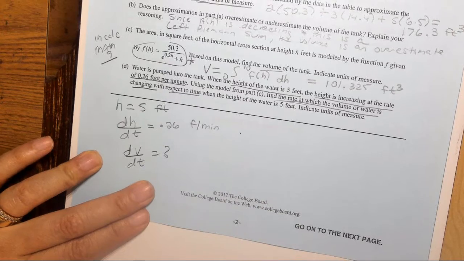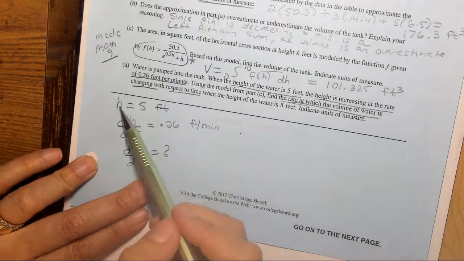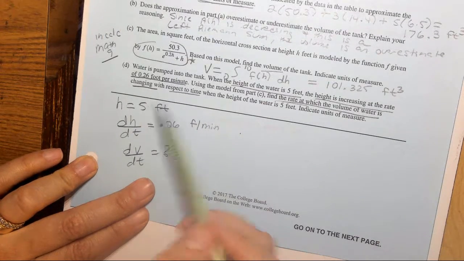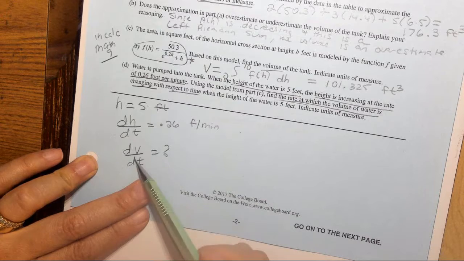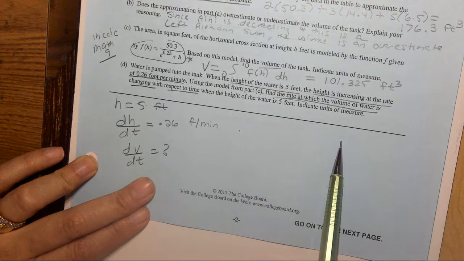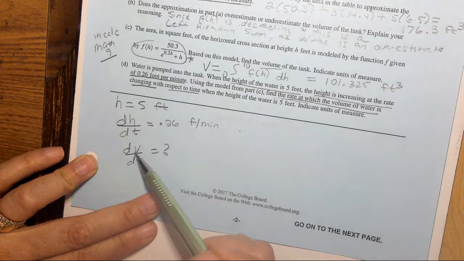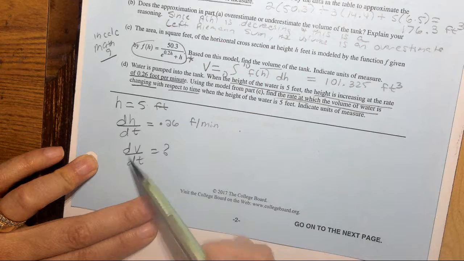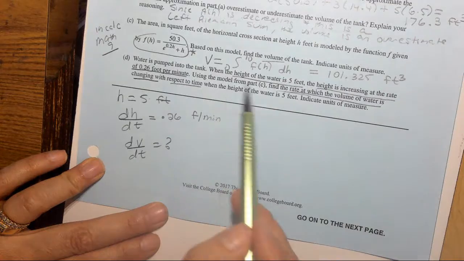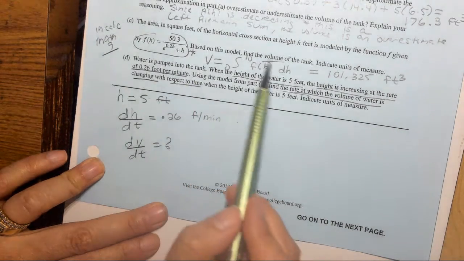So we have a related rates problem. With related rates, we know the value of one rate, and we're looking for the value of another rate. And we know for related rates, the next step is to have some kind of formula that I can take the derivative of and end up with dH over dt and dV over dt. That's our goal for all related rates problems. So it says to refer to the model from Part C. That's why it was important to write this here.